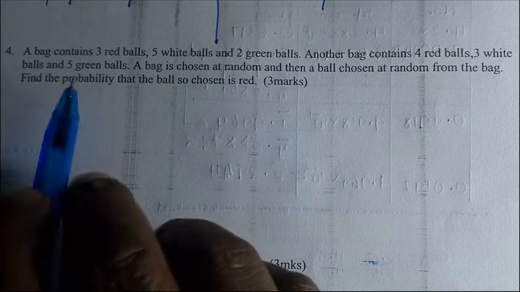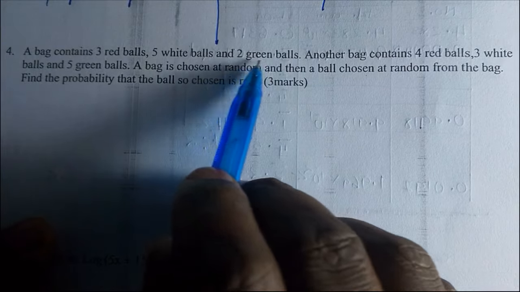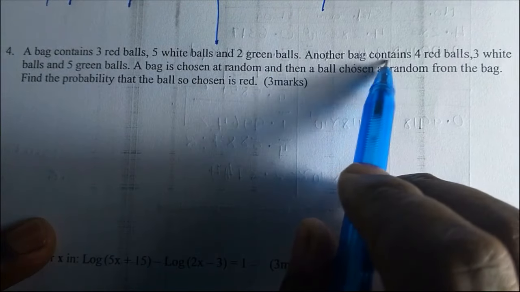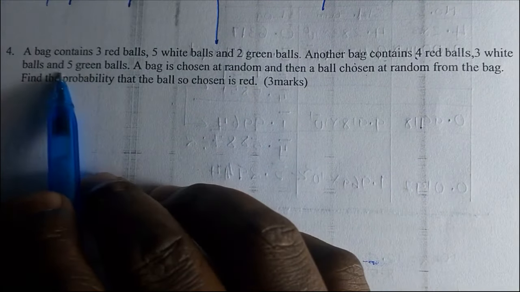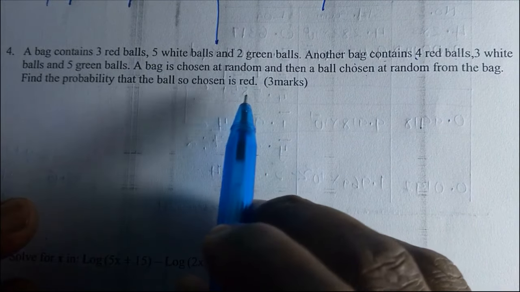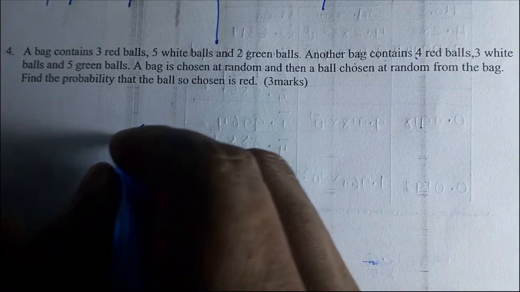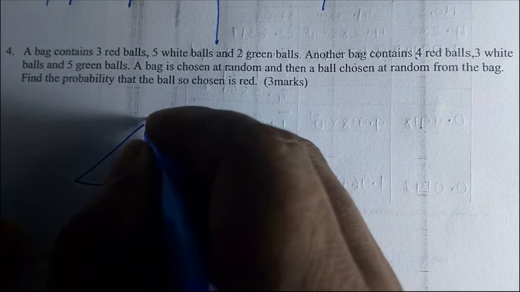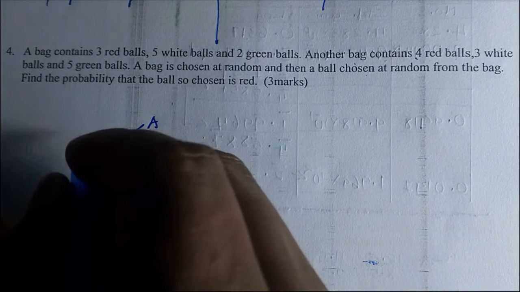A bag contains 3 red balls, 5 white balls, and 2 green balls. Another bag contains 4 red balls, 3 white balls, and 5 green balls. A bag is chosen at random. We have 2 bags, A and B. So first you need to choose the bag. We have A and B. The probability of choosing A or B is a half.